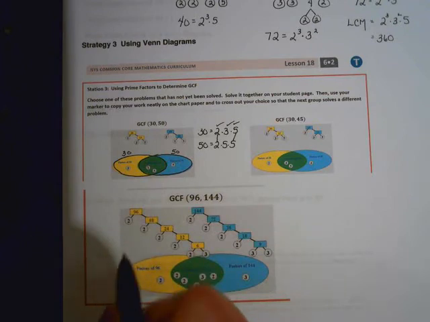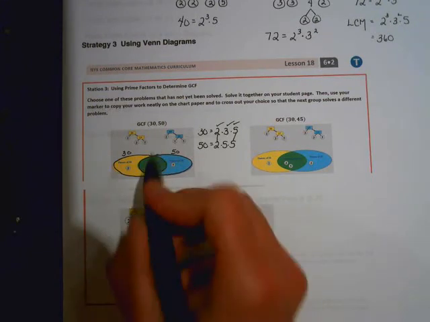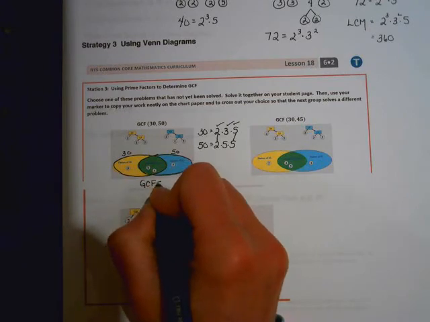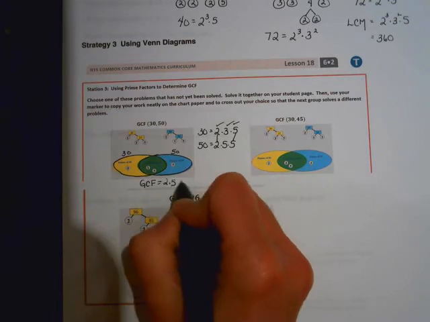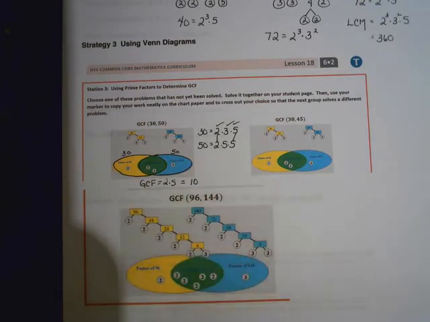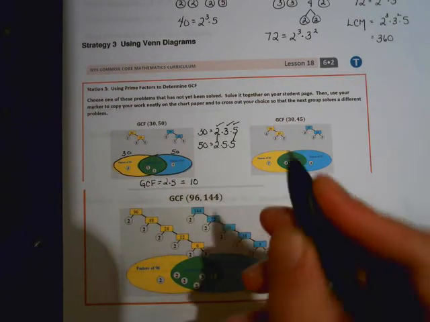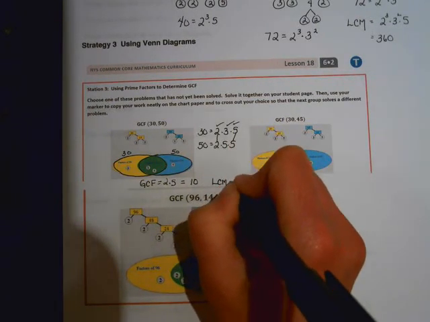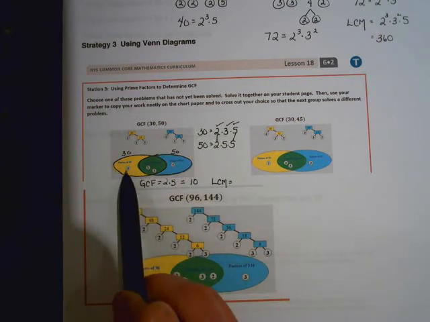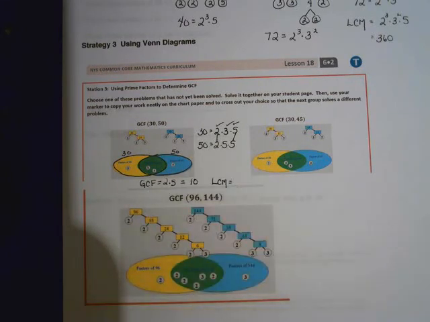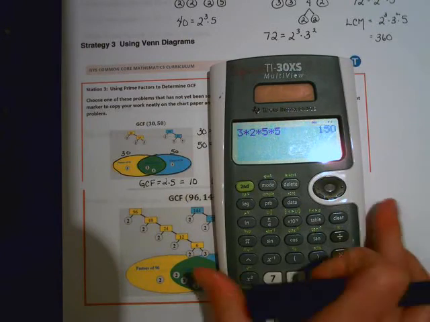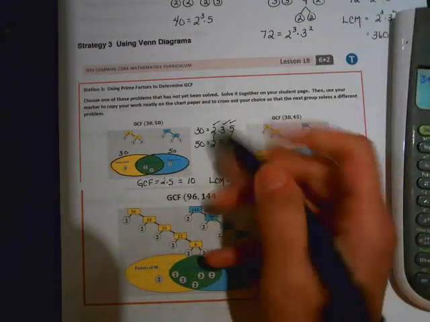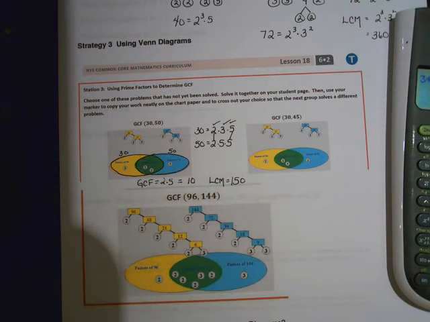So the greatest common factor is the intersection of these two sets. So it'll be 2 times 5. The greatest common factor is 10. Wait for it, it even gets cooler. The LCM is going to be the union of everything. So 3 times 2 times 5 times 5. No joke, it's the coolest thing. 3 times 2 times 5 times 5 is 150. So the LCM, the least common multiple, is 150.